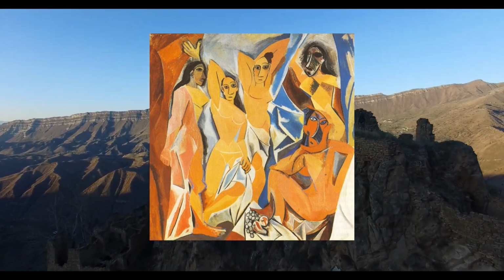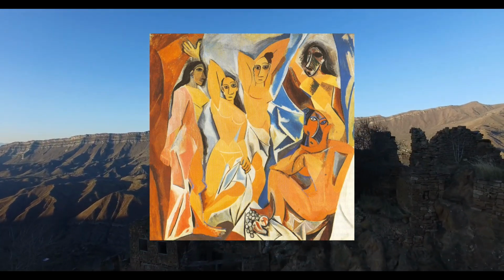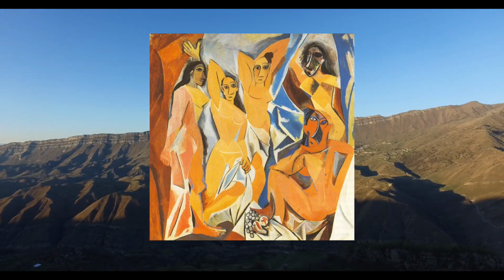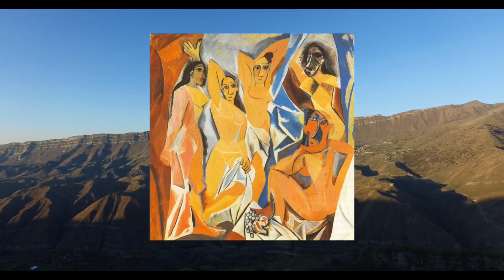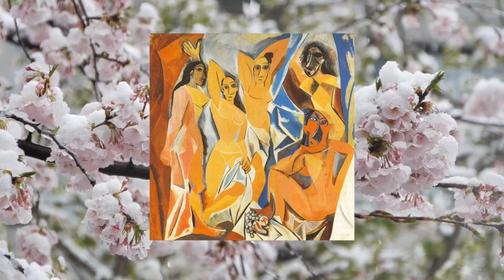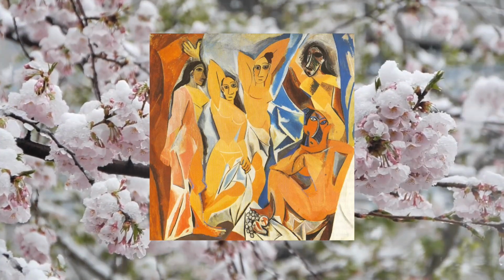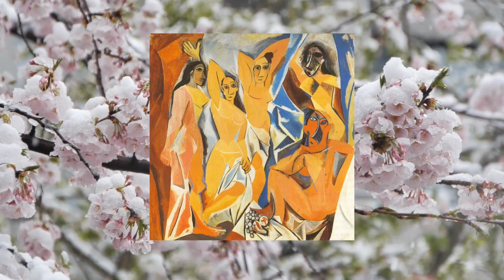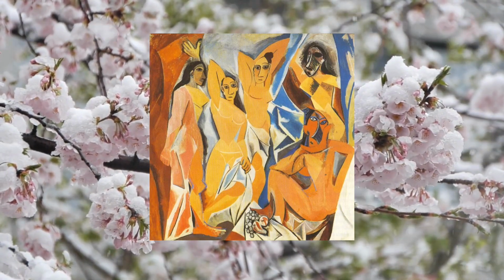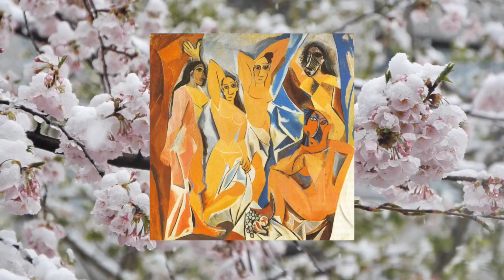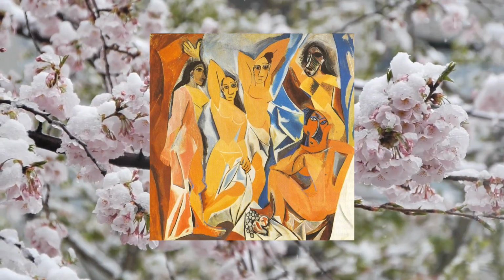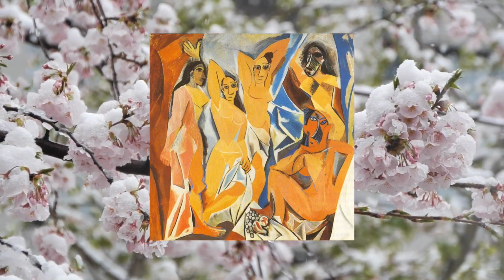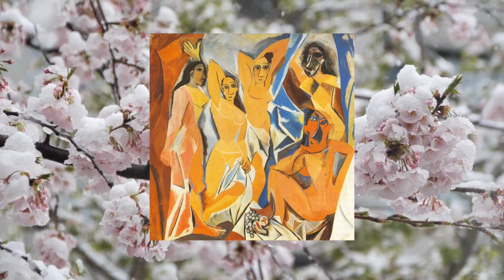Les Demoiselles d'Avignon became the cornerstone of Cubism, co-founded by Picasso and Georges Braque. It changed the course of 20th century art, opening the door for abstraction and influencing generations of artists to come. In just one canvas, Picasso challenged form, perspective, and cultural norms, reminding us that true innovation often comes from breaking the rules.